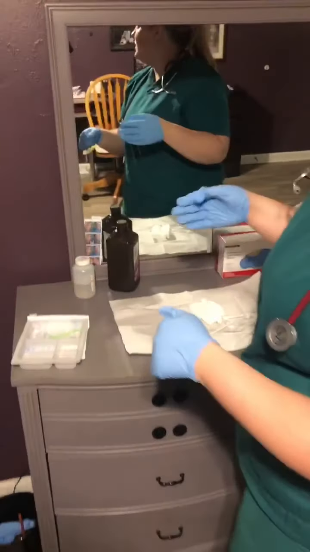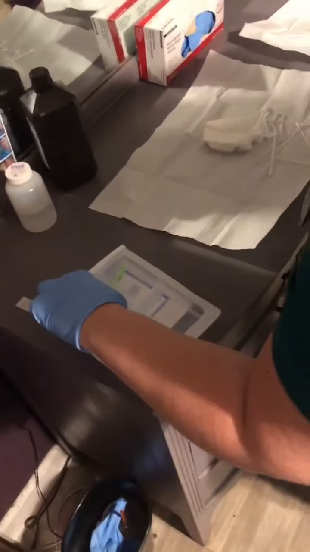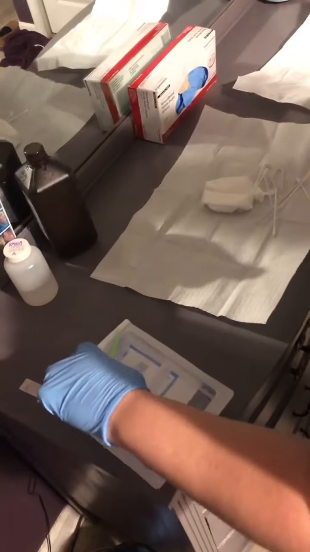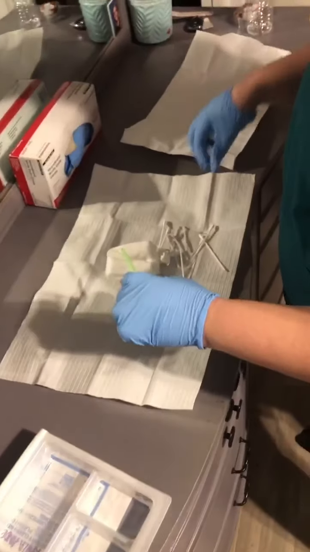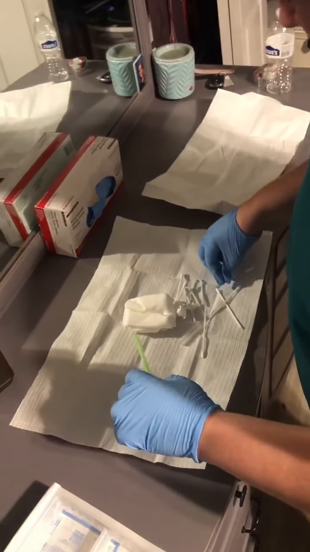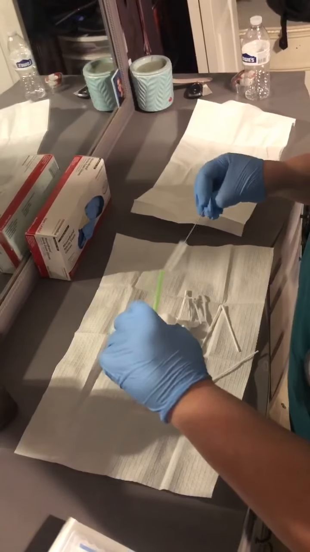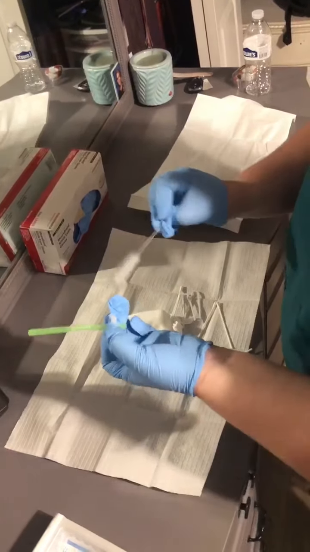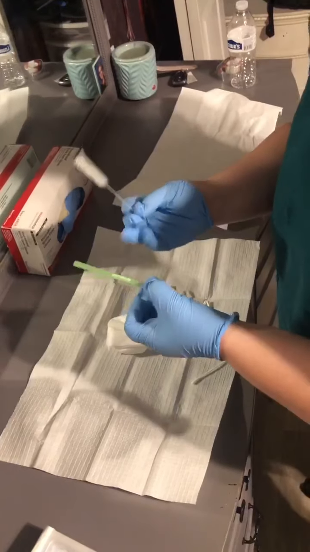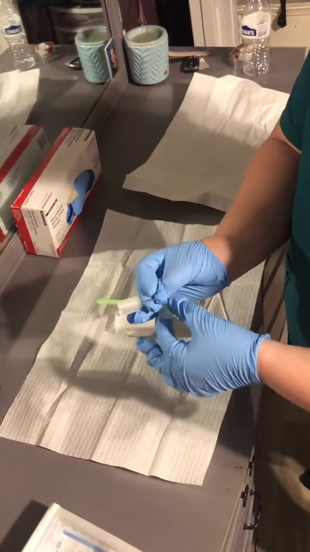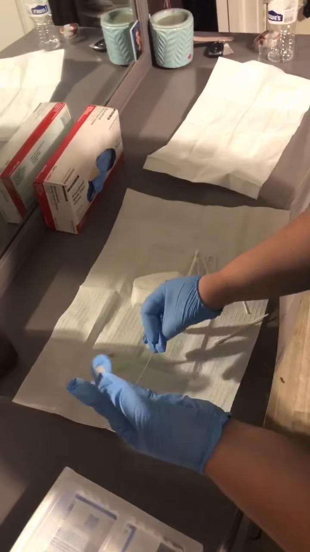Okay, so now I'm going to come over and clean the inner cannula. I'm going to make sure I'm only holding the outside, and I'm going to take my pipe cleaner. For purposes of the video I'm going to take this out, but pretend like it's still in there and it'll be thicker.